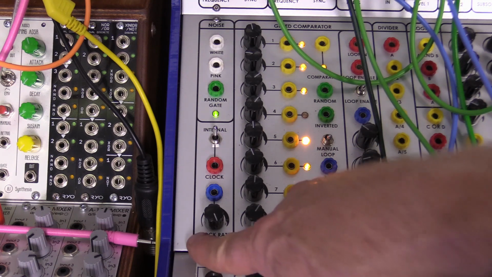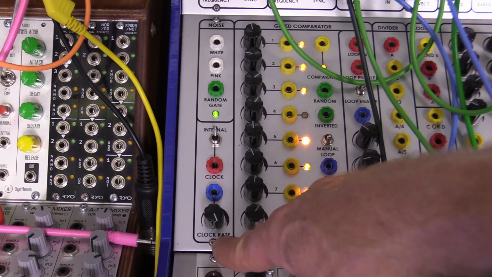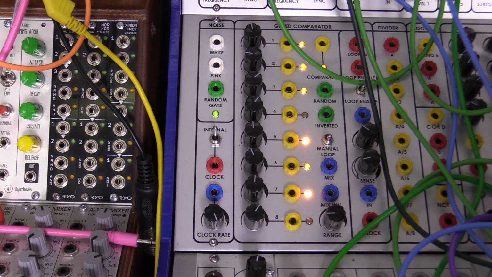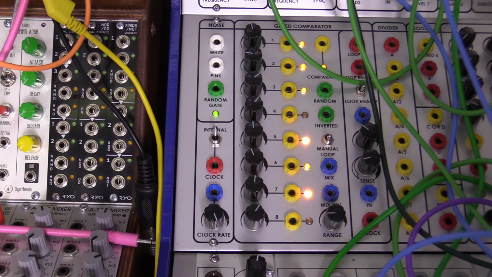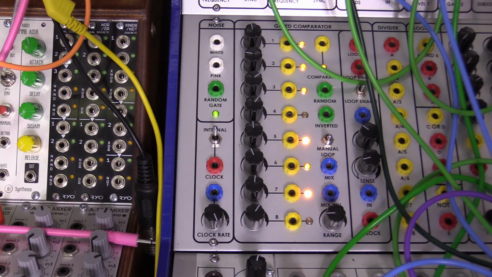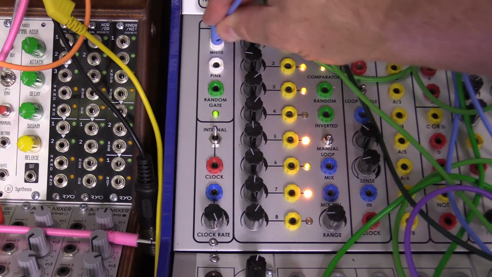we look down here, we can see that here is this knob called clock rate. So why don't we listen to what happens when we listen to the white noise and we start turning that clock rate down. What we will hear is more and more graininess to the noise as it is generating new pulses more and more slowly.